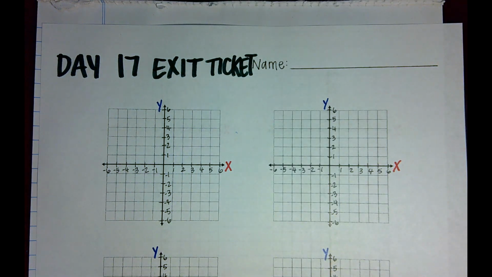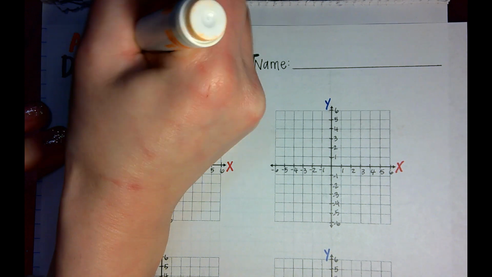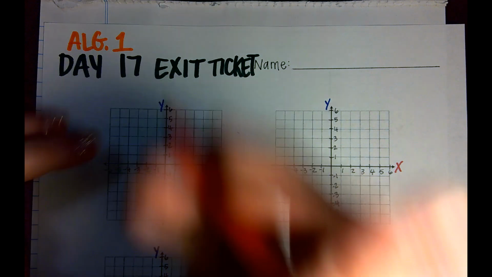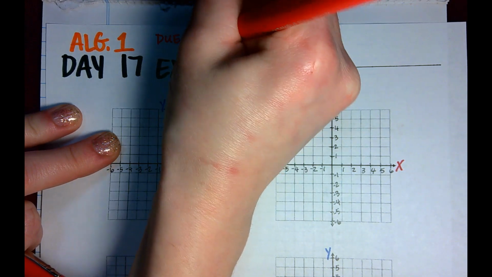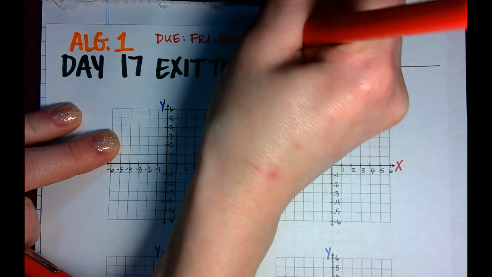Okay, this is Algebra 1. And as always, this will be due Friday, February 14th at noon.